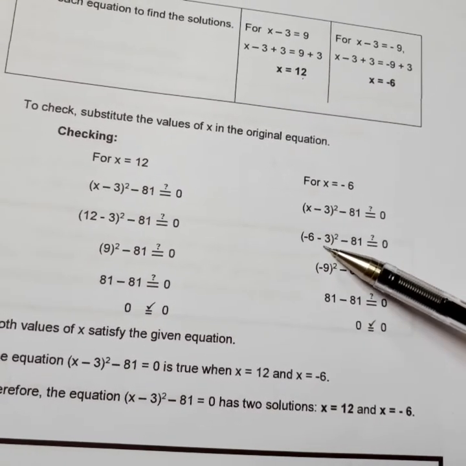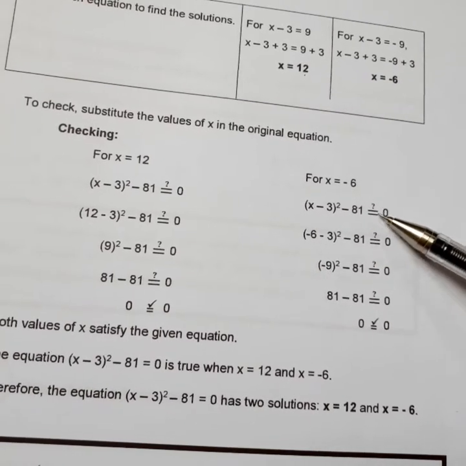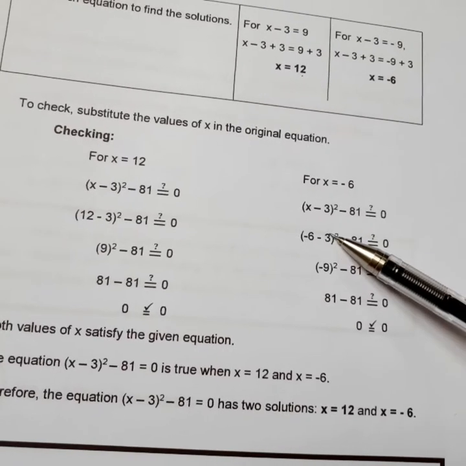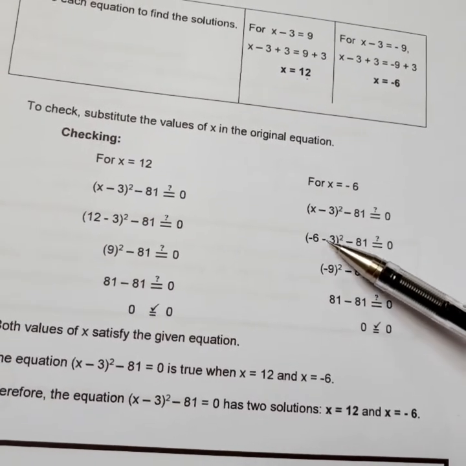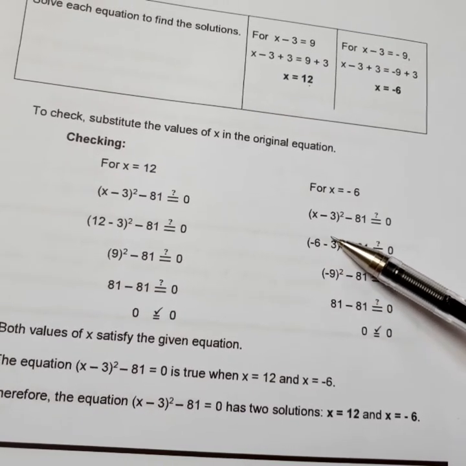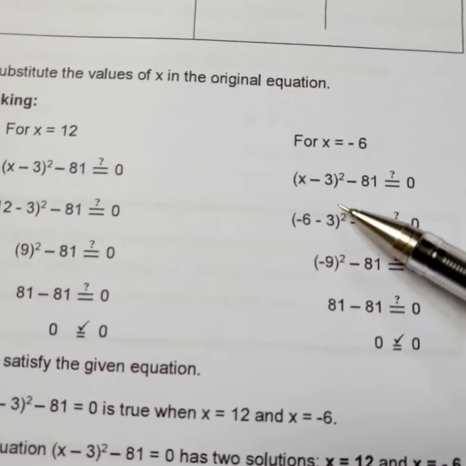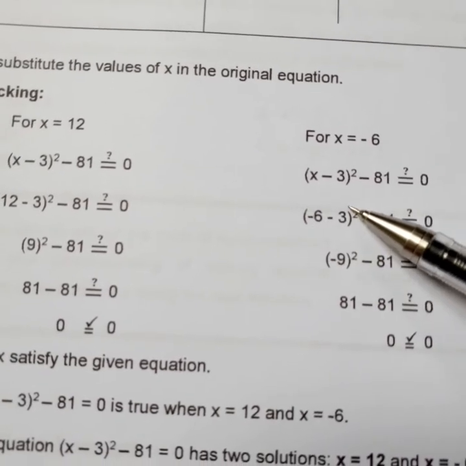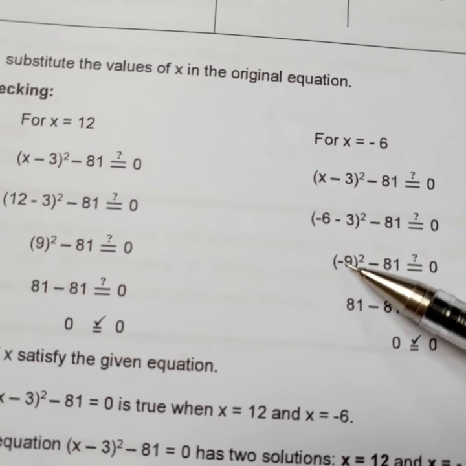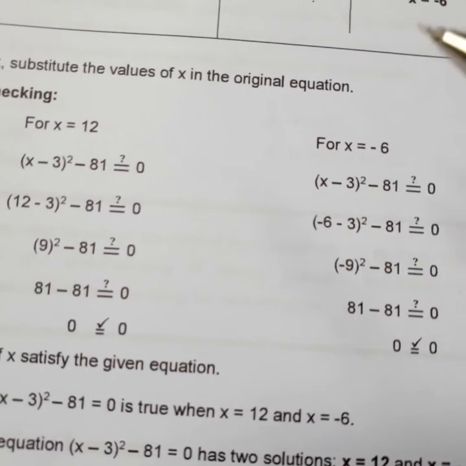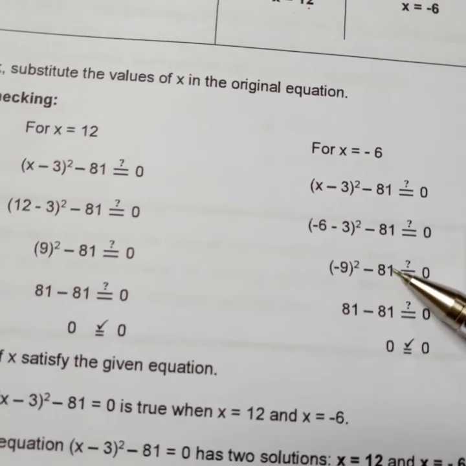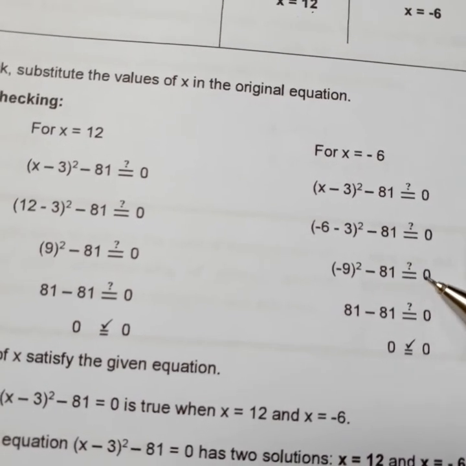Copy all. Negative 6 minus 3, squared, minus 81 equals 0. Next, this one: the operation is minus, and they have the same sign. Negative 6, negative 3. So we add. Negative, copy, negative 6 plus 3 equals 9, so negative 9. Squared, copy all, minus 81 equals 0.